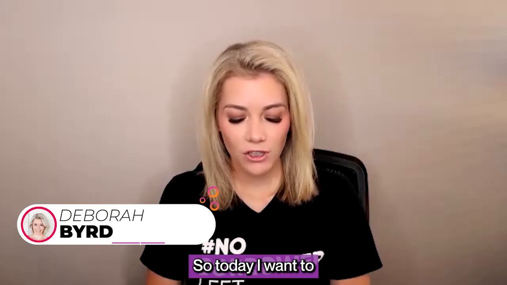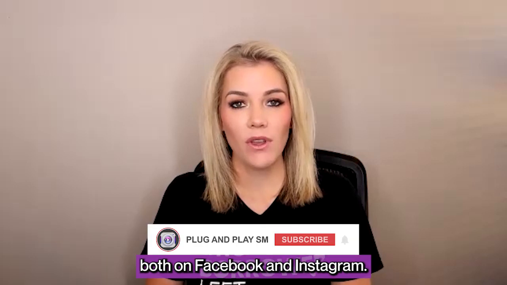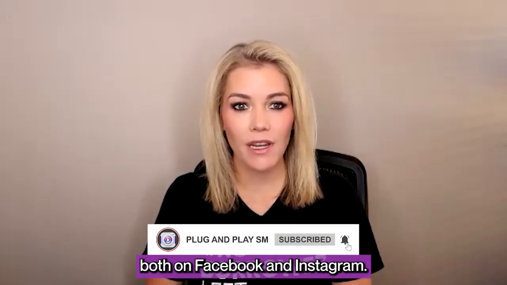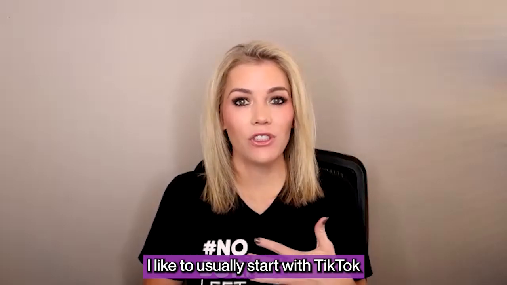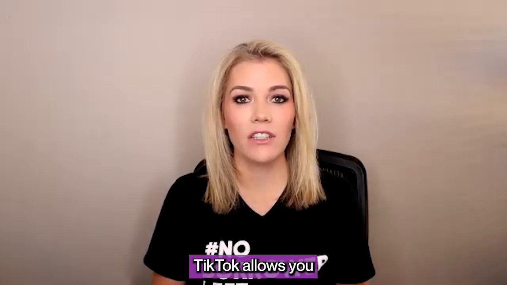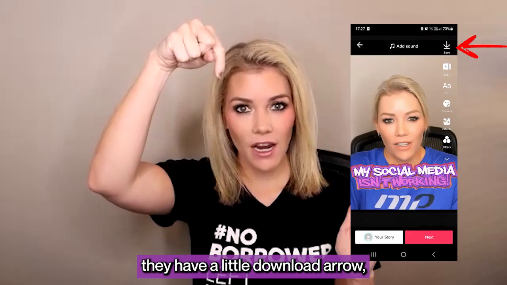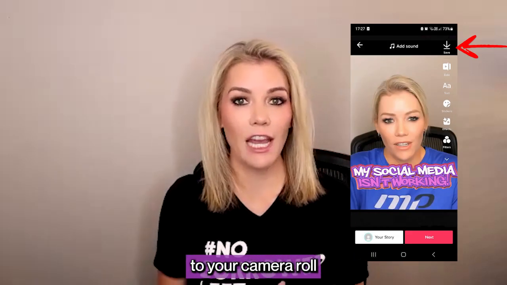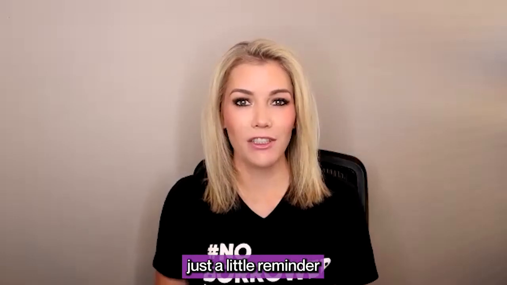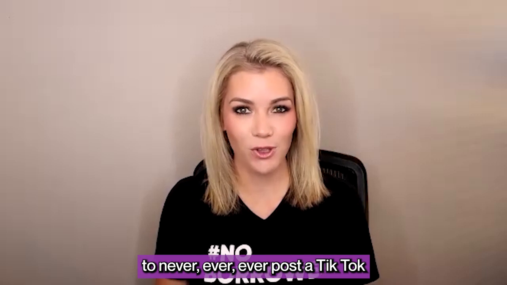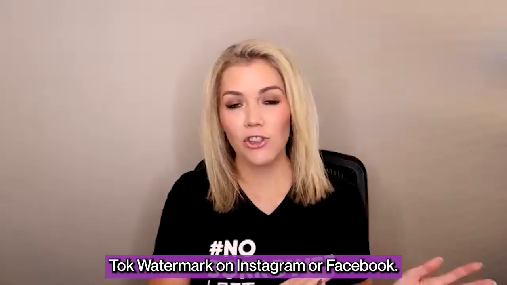Okay, so today I want to remind you guys of how to use the green screen effect both on Facebook and Instagram. Now, know that you can use the green screen effect even on TikTok. I like to usually start with TikTok because now TikTok allows you, before you ever go to make the post, they have a little download arrow and you can save your video to your camera roll before you post it on TikTok, which let this be just a little reminder to never, ever, ever post a TikTok video with the TikTok watermark on Instagram or Facebook.